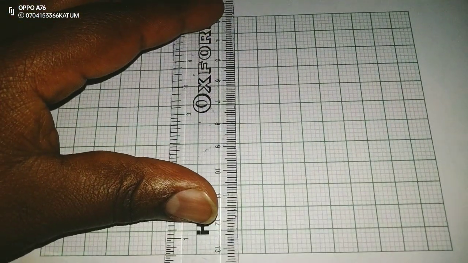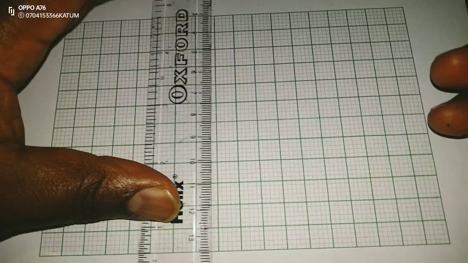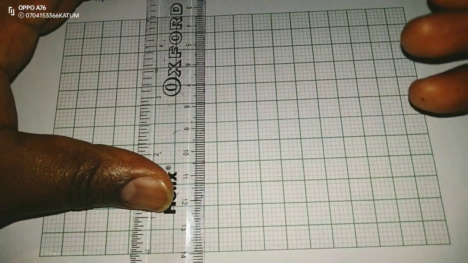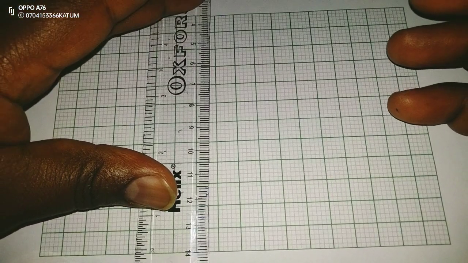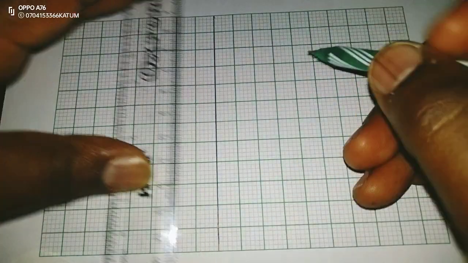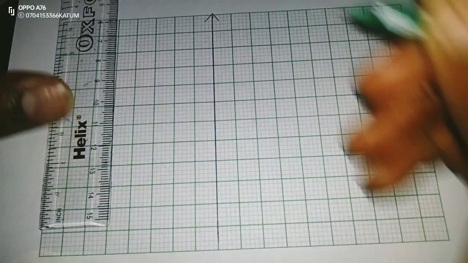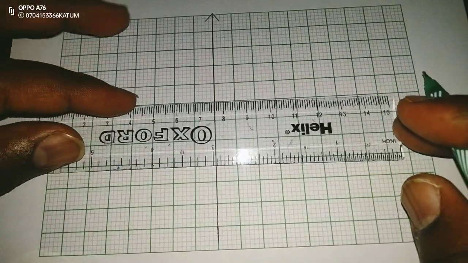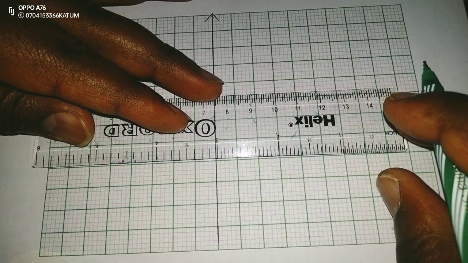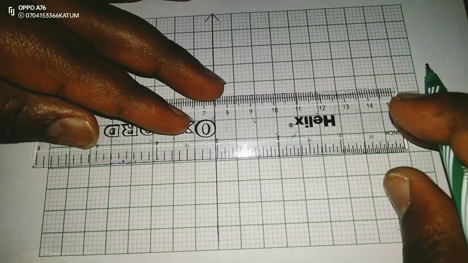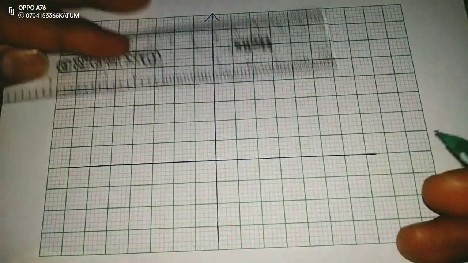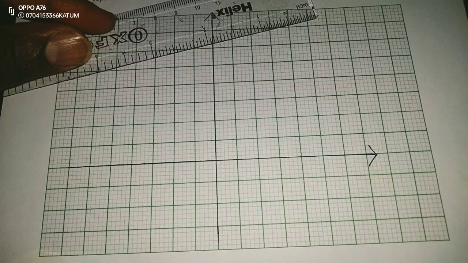For the vertical axis, let me begin from here. This is the vertical axis, and now I can stand here and get what we call the horizontal axis.